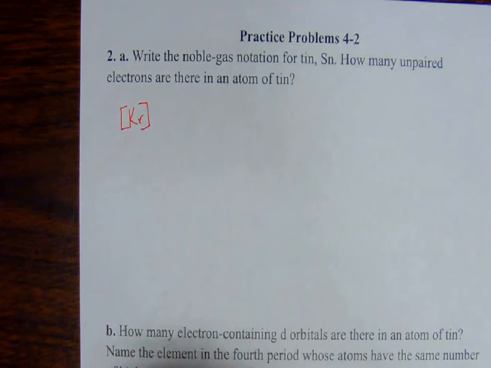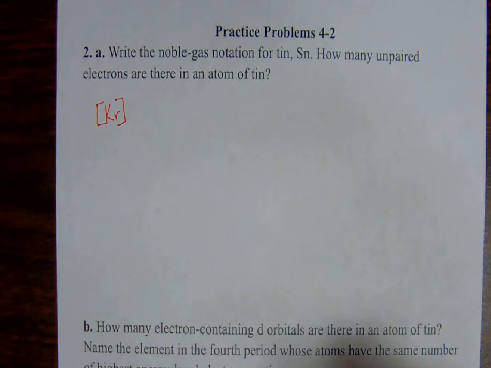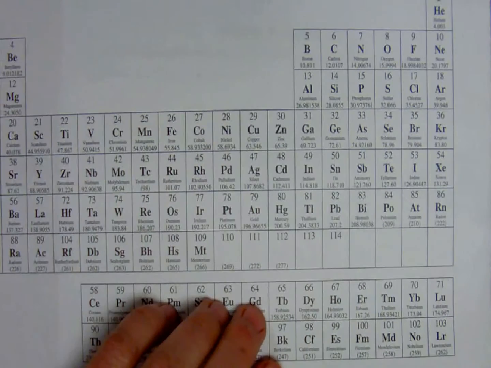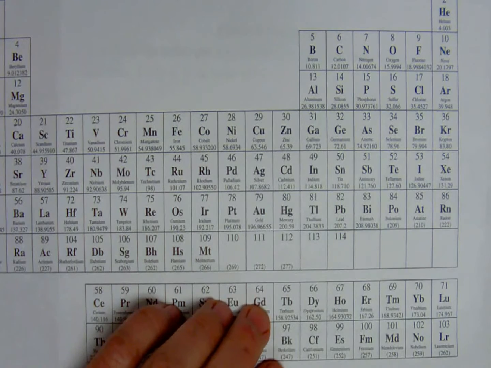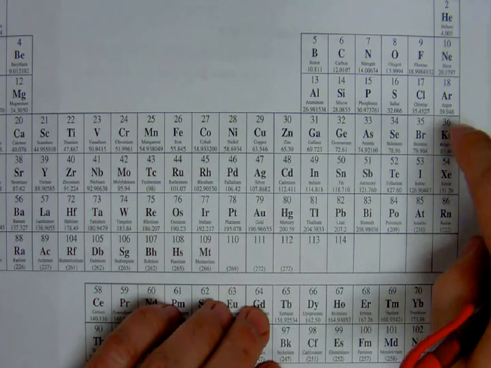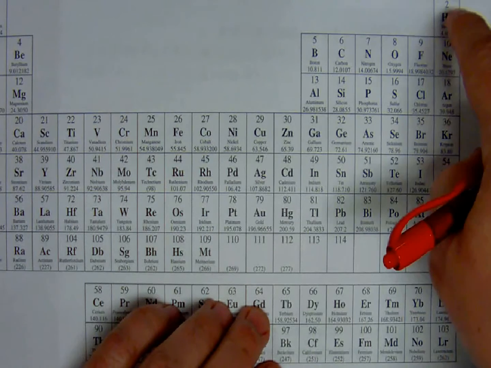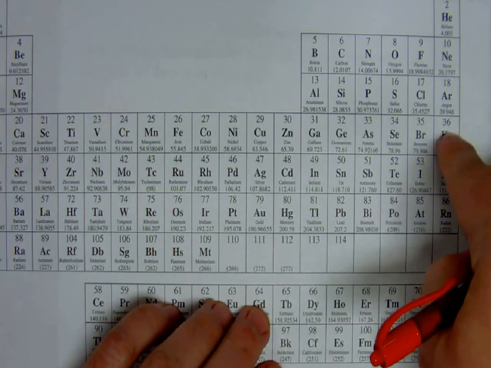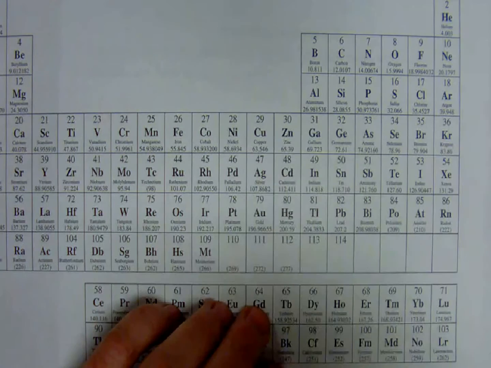One of the things you want to watch out for is, even though I've represented this, 1, 2, 3, 4p, this would be 4p6, krypton 4p6. I'm not representing the 4d electrons, these 4d10.